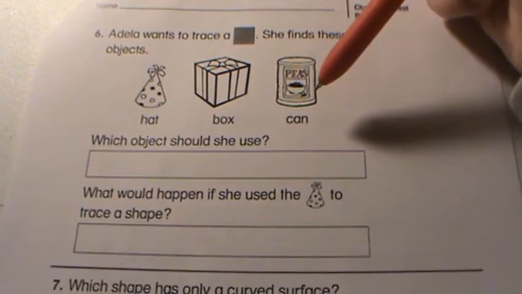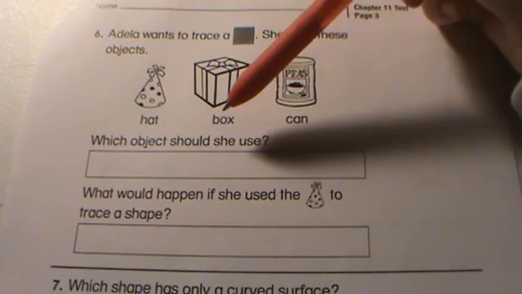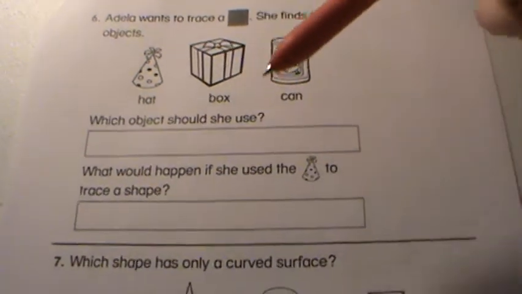Or would a can make a square? So which object should she use? A hat, a box, or a can? And what would happen if she did use the party hat to trace a shape? So explain to me what would happen and maybe show me a picture of what you think she would trace.